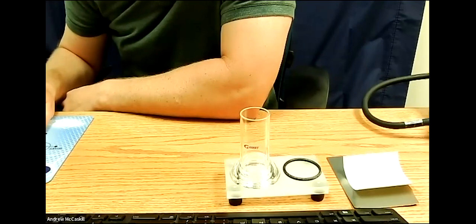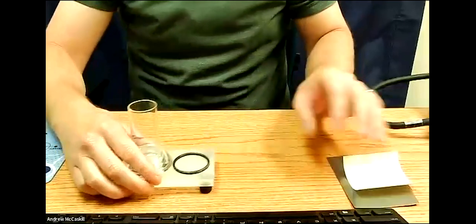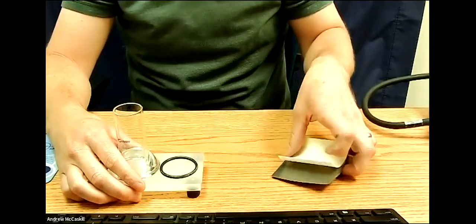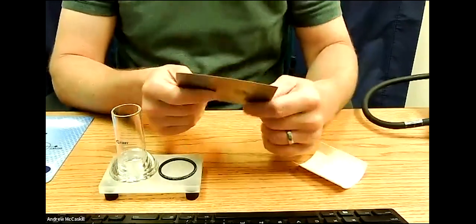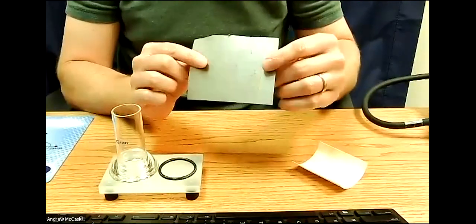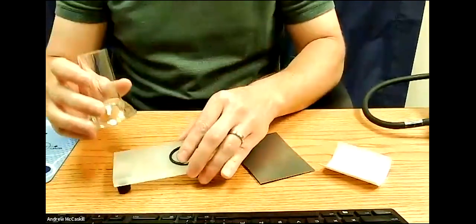Now you should be able to see my camera, I believe. Somebody let me know if you're not looking at my camera right now, but I believe you are. Essentially, this is what we're going to take the measurement on: a piece of stainless steel right here. I'm going to use the pink test cell, which I have right here.